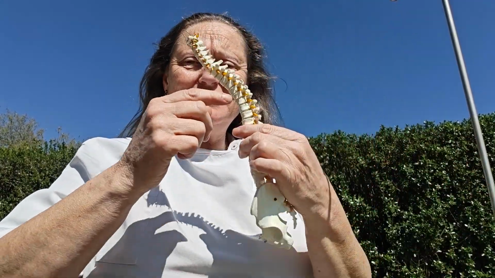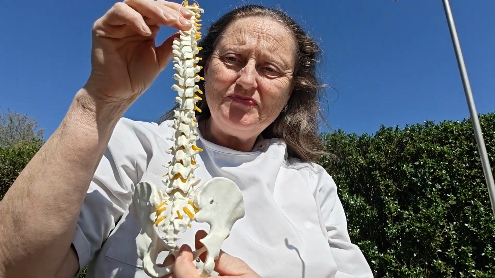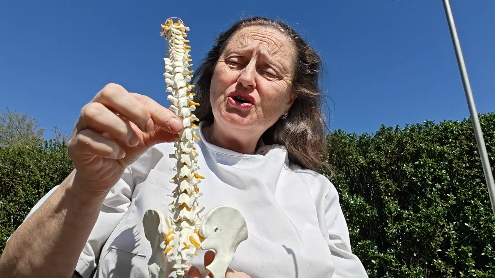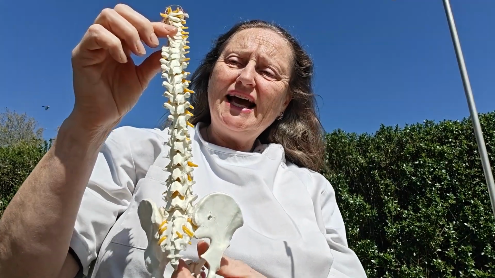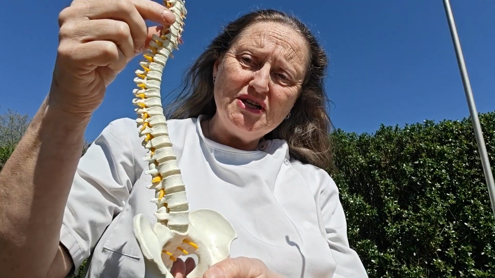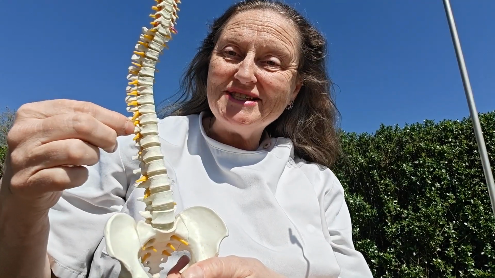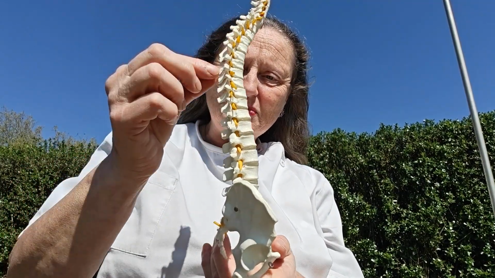So here is my little spine. It's a little mini spine, but it's a human spine, and it's made up of several parts. The main central column is made up of vertebra, which are bony, and then from some of the vertebra come these little orange bits which represent the nerves coming out from the central nervous system and the spinal cord as it goes down the spine.